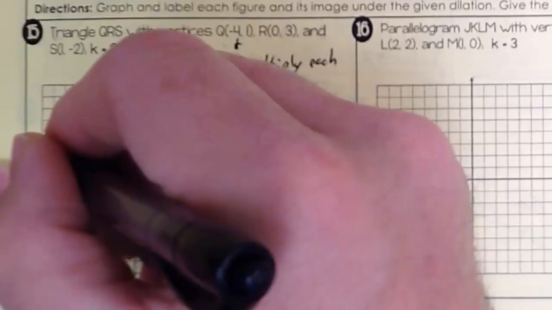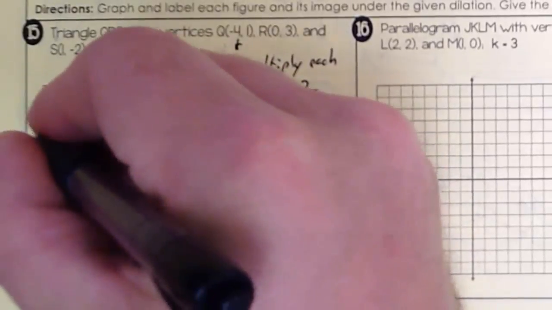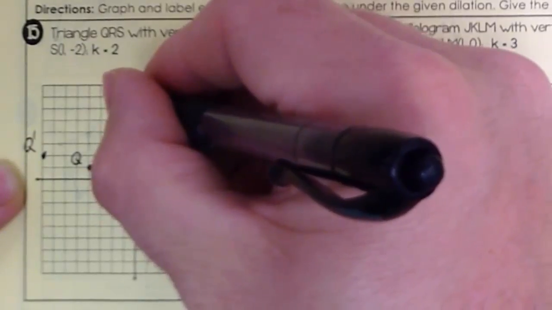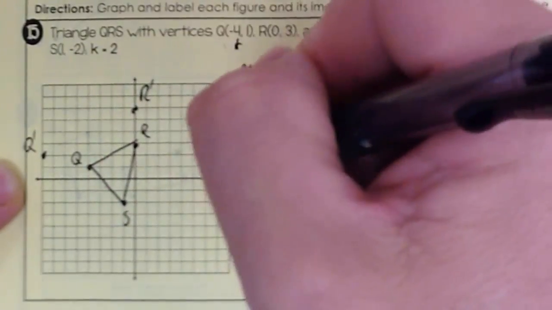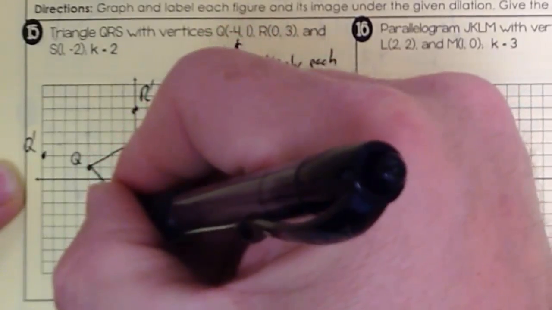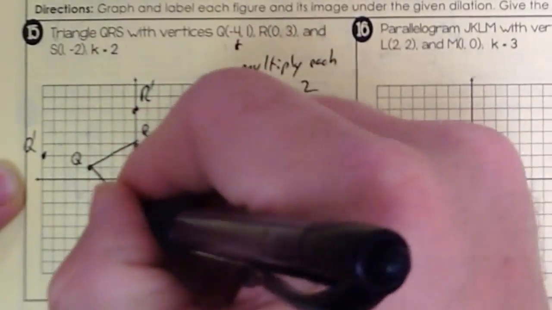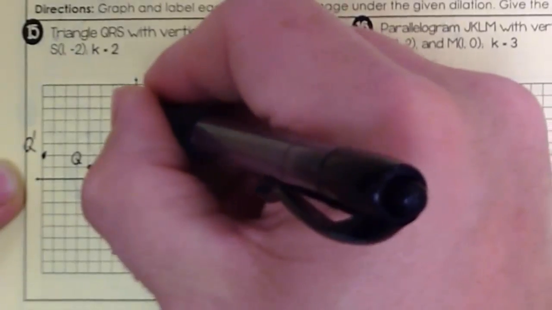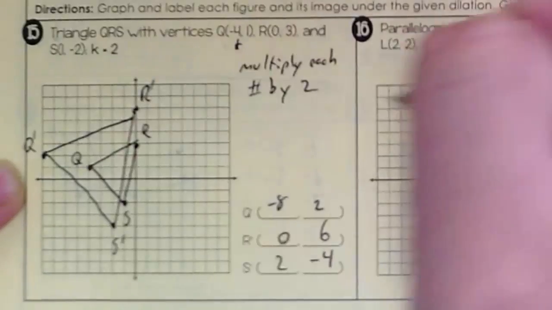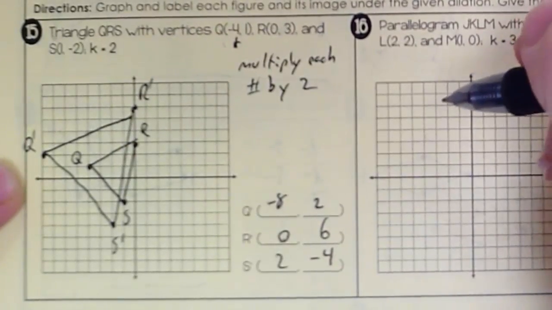So here you go. There's my new Q. R will be at 0, 6. And S will be at 2, -4. So this would be my dilation of 2.